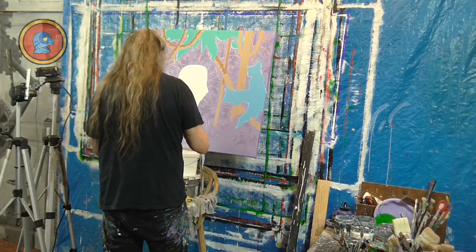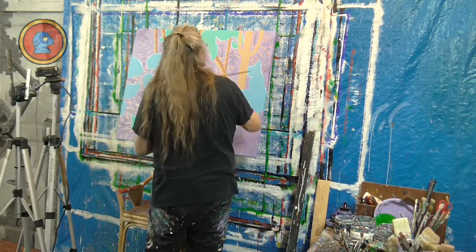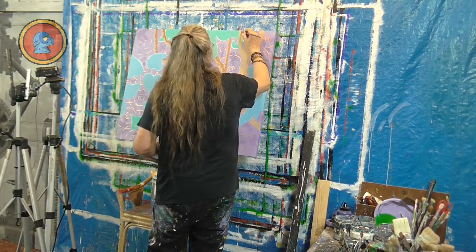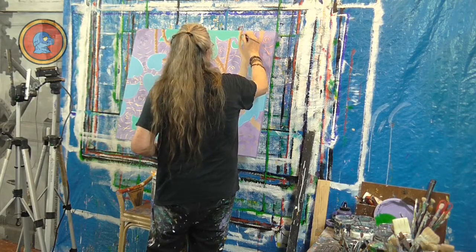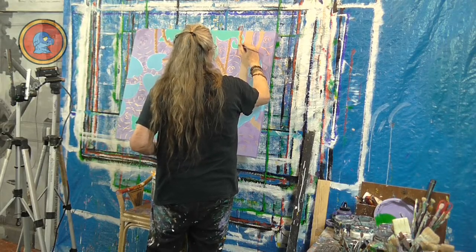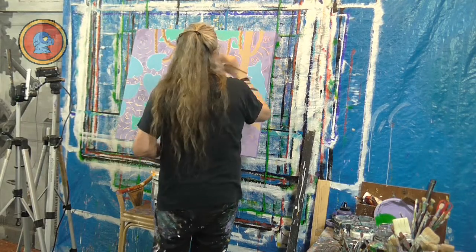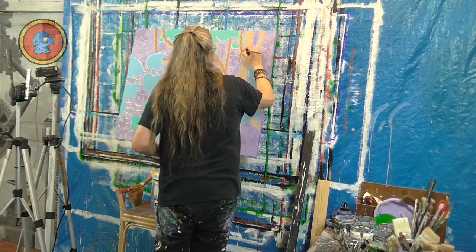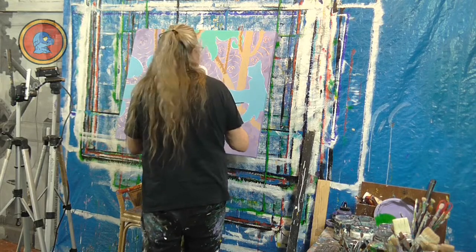Okay, I'll switch back up here because my camera, I don't want to move it every 30 seconds. So let's go back up here. So vine in front or vine behind? Let's go behind. Yes, like that.